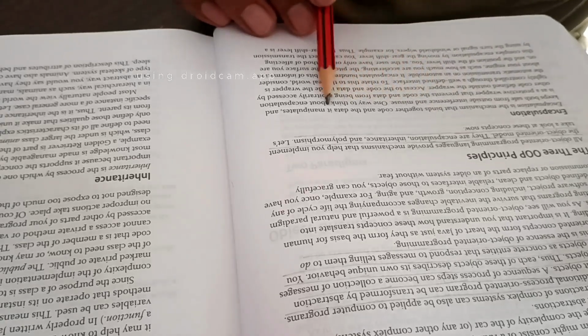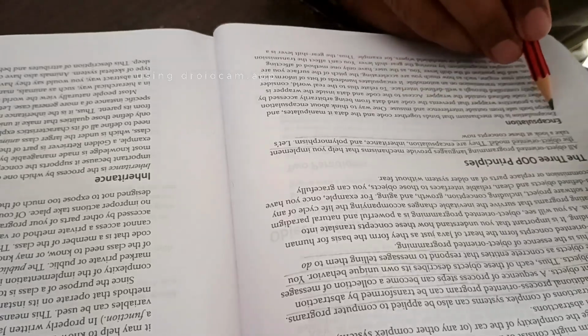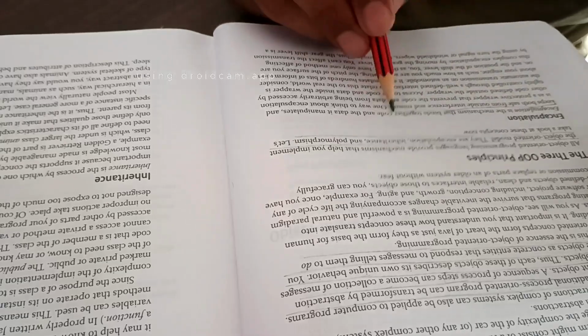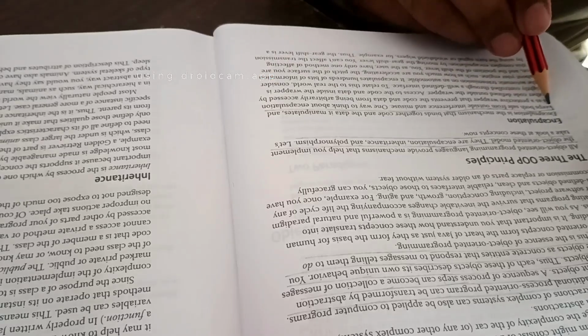Encapsulation. Encapsulation is the mechanism that binds together code and the data it manipulates, and keeps both safe from outside interference and misuse. One way to think about encapsulation is as a protective wrapper that prevents the code and data from being arbitrarily accessed by other code defined outside the wrapper. Access to the code and data inside the wrapper is tightly controlled through a well-defined interface.